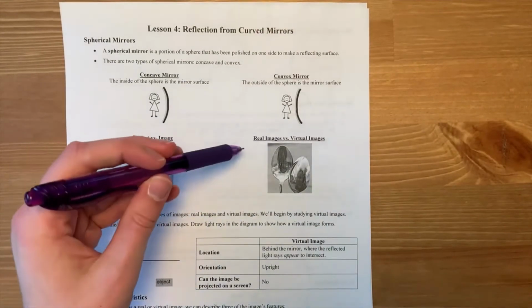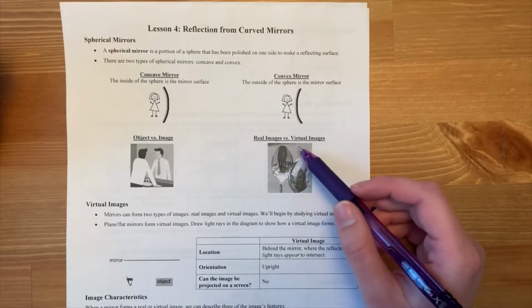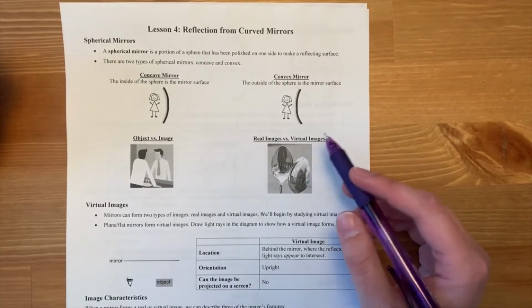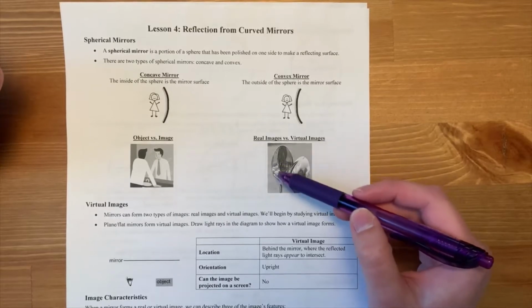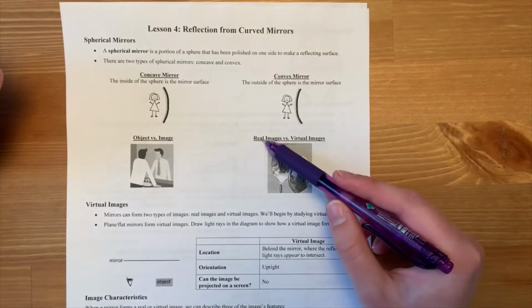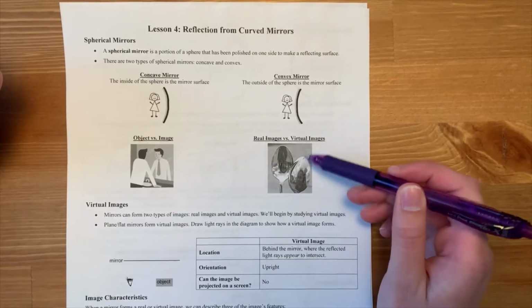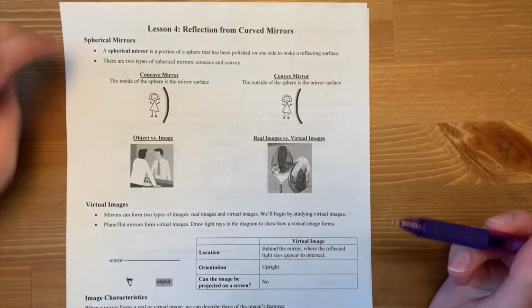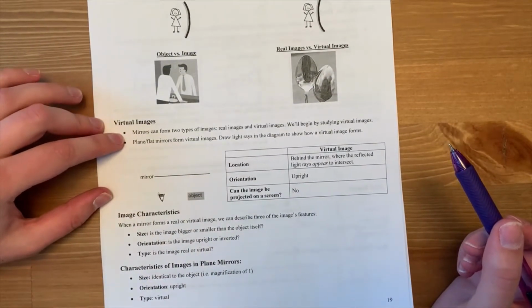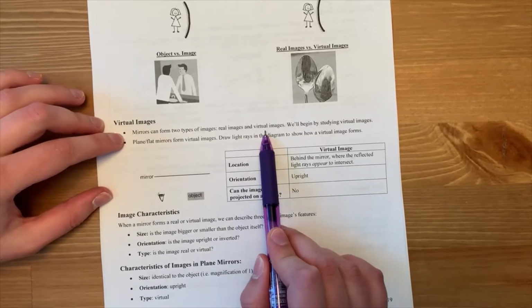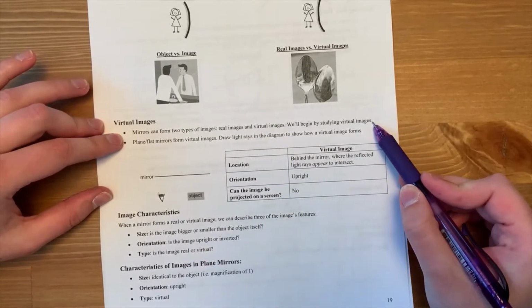Okay, and then we're going to be talking about real versus virtual images. I don't want you to get too hung up on real versus virtual. For right now, you can just remember that anytime we have an upside down or inverted image, that's a real image. Anytime we have a right side up image, then that's going to be virtual. Mirrors can form two types of images, real images and virtual images. It's always going to be one or the other. We're going to begin by looking at virtual images.